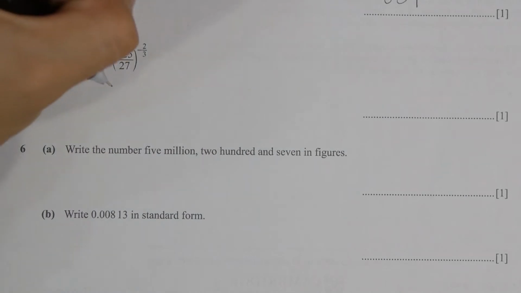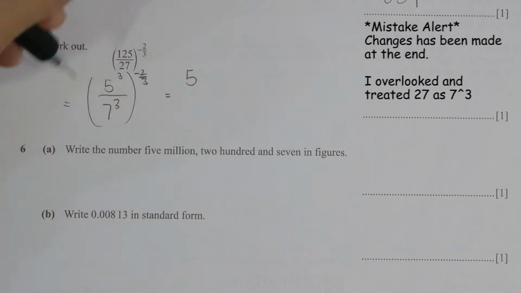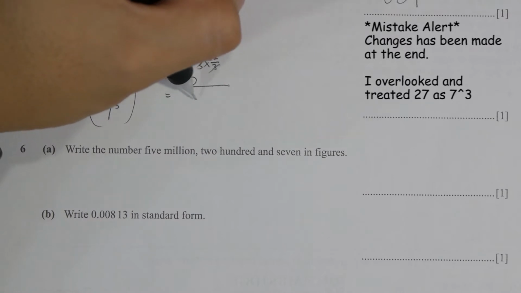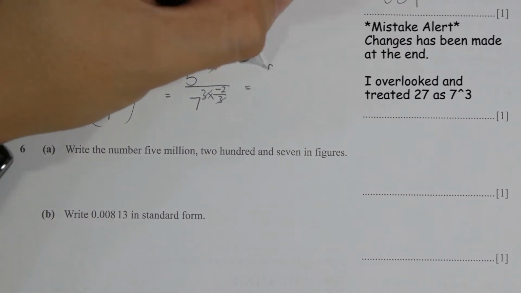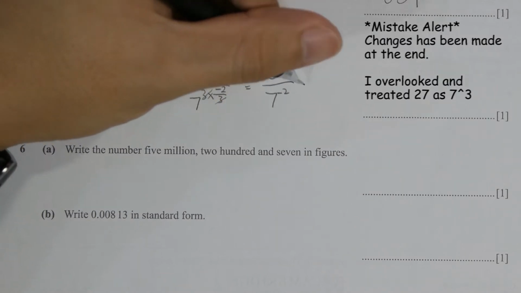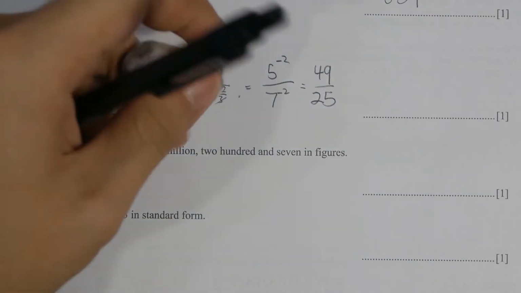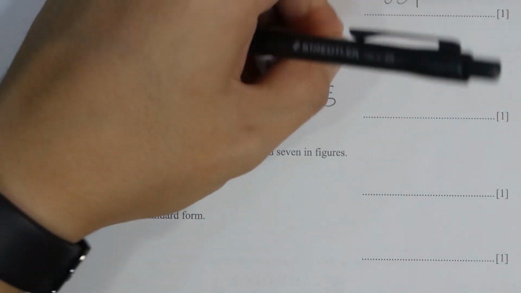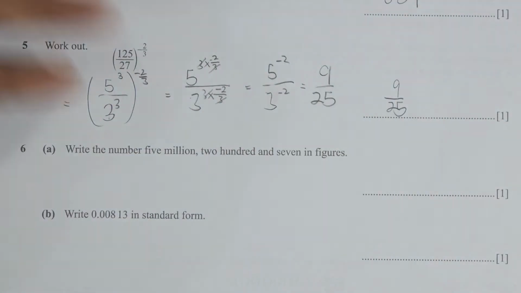Whereby for question 5, I first transform 125 into 5 to the power of 3 and 27 into 3 to the power of 3. Then I multiply the power of negative 2 over 3 into both of the variables. So my final results will be 5 to the power of negative 2 and 3 to the power of negative 2. So by running the final calculation, you will get 9 over 25 as the result.